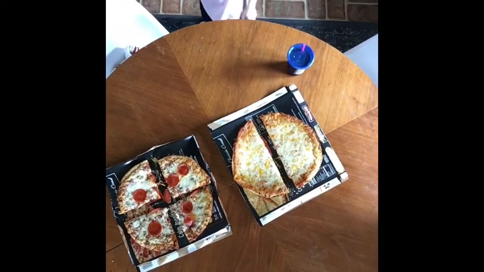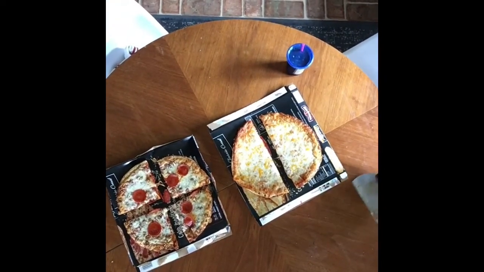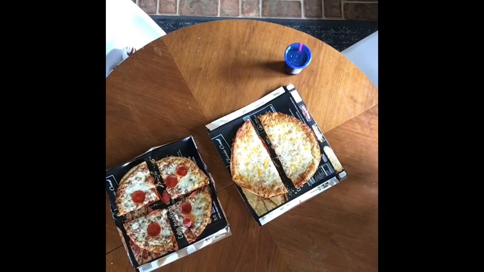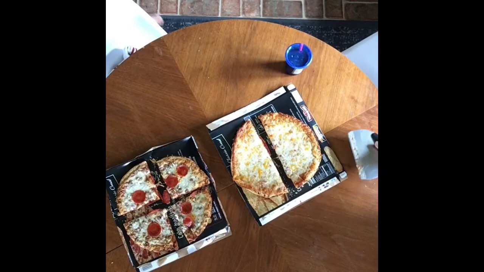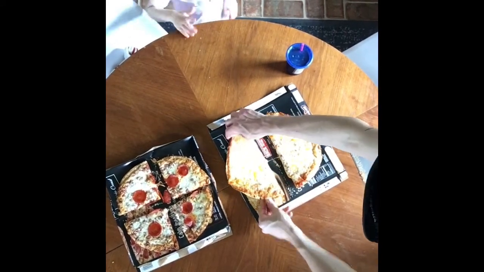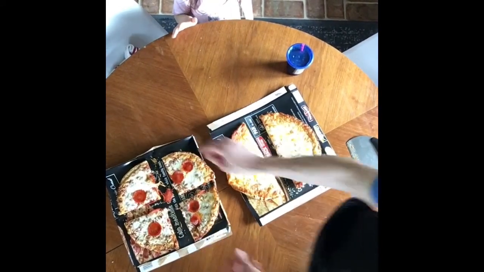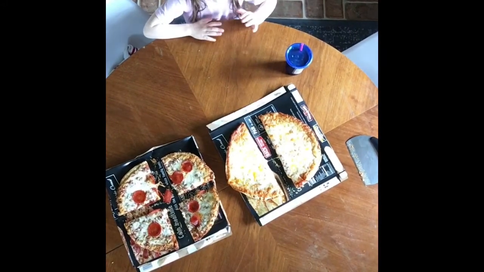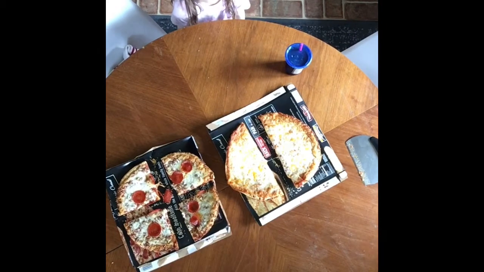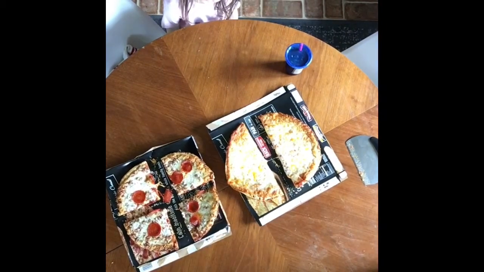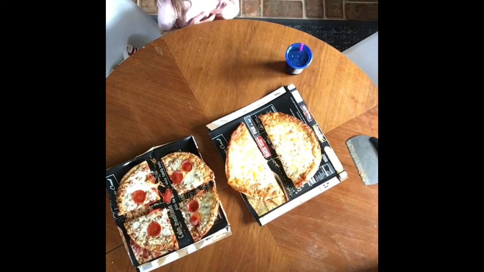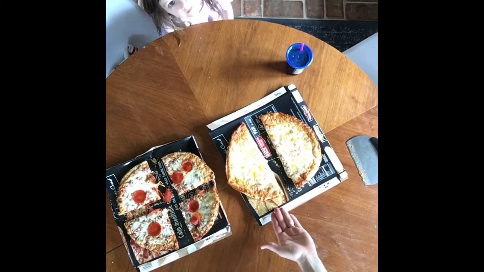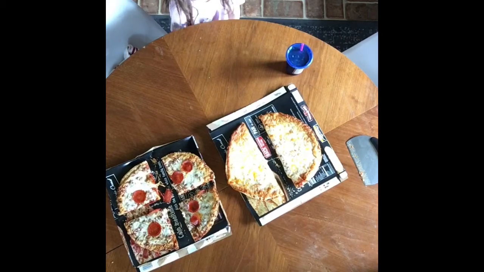How many do we have here? Let's see and count. 1, 2, 3, 4, 5, 6. So, wait a minute. Is this half the same size as these 2 fourths? Yes. They are equivalent, they are the same. Can you say the same? They're the same. Fantastic. 2 fourths is the same as 1 half. They are equivalent.